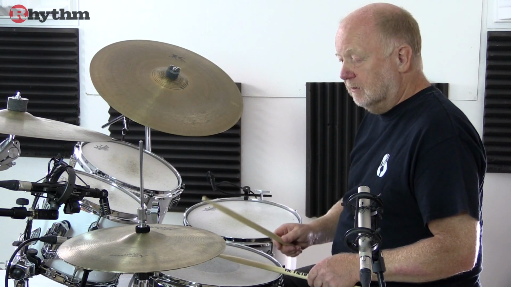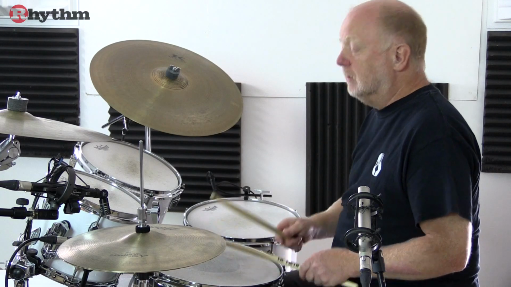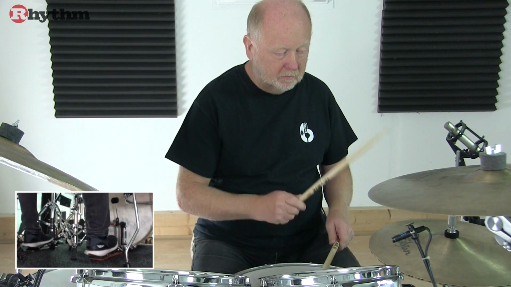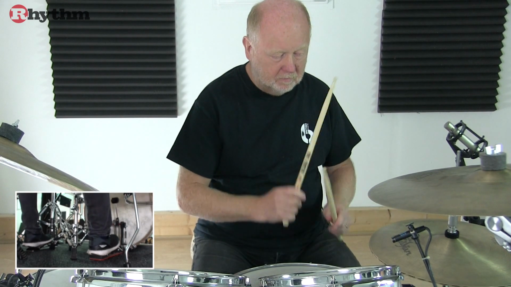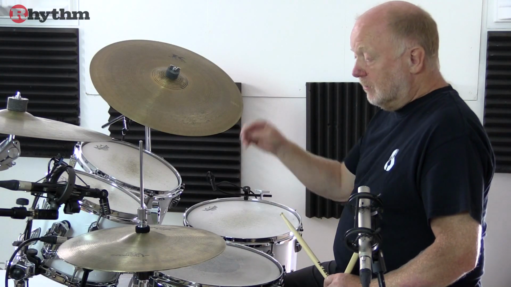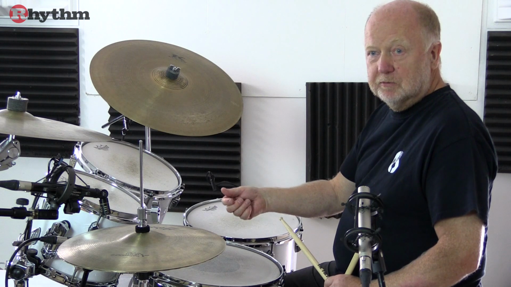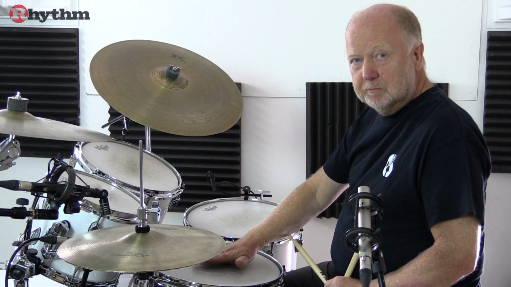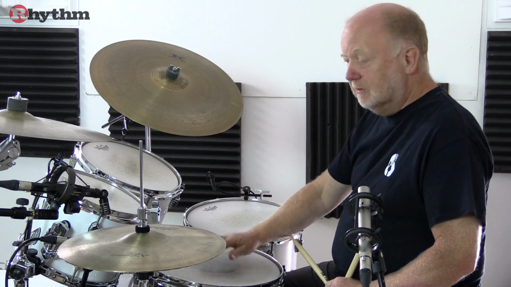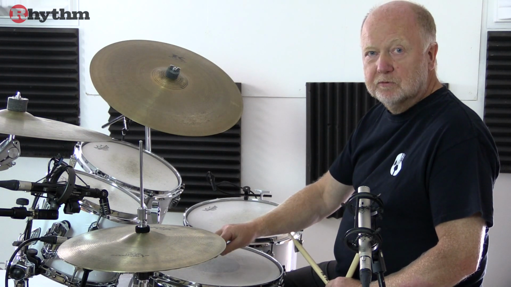So I'll give you a very simple example of a ghost note. If I play a simple groove like so, now that groove has a backbeat and then another snare drum note that's kind of independent of the hi-hat. What I'm going to do is mute that note and play that real quiet, and that's going to be my ghost note.